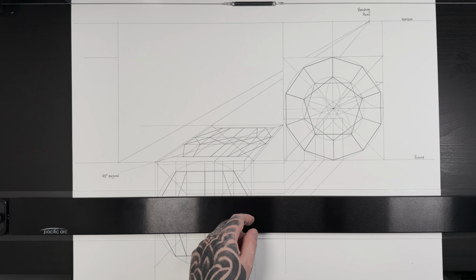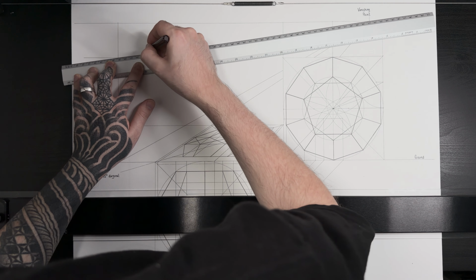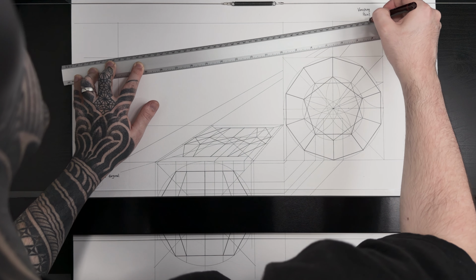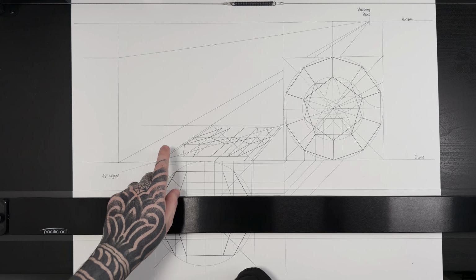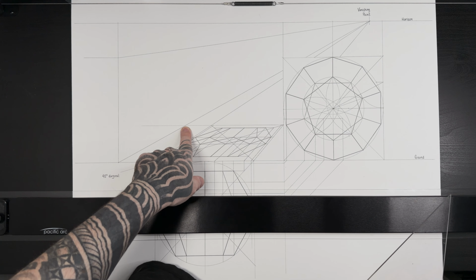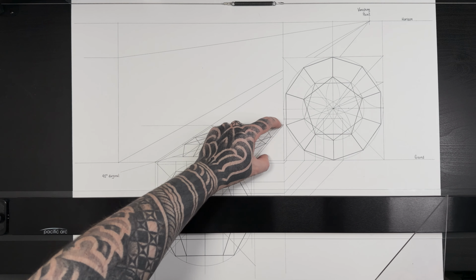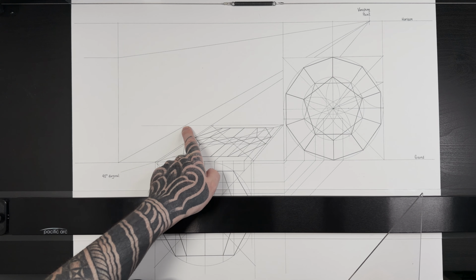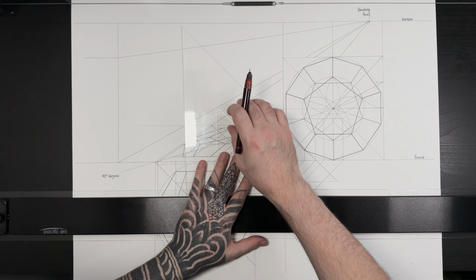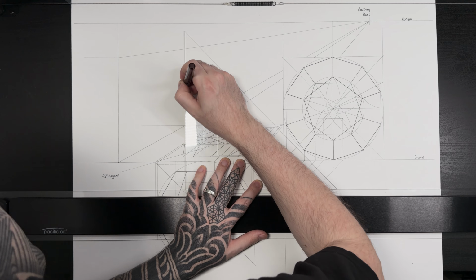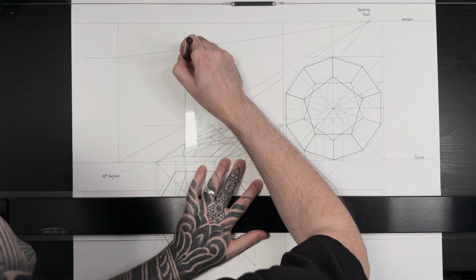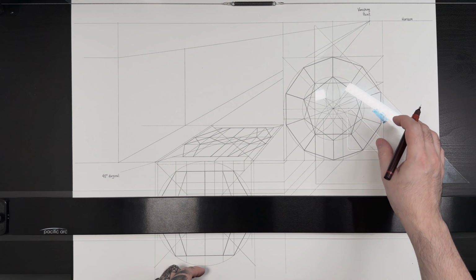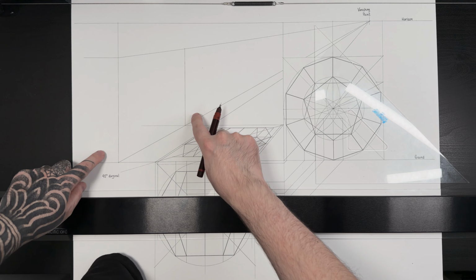Next, we're gonna connect it to our vanishing point. Now this intersection right here is gonna give us the depth of our projection. So now I'm just gonna trace a line going up. And that way we kind of have a wall on the side on perspective.